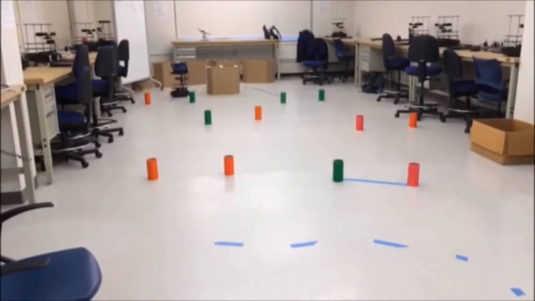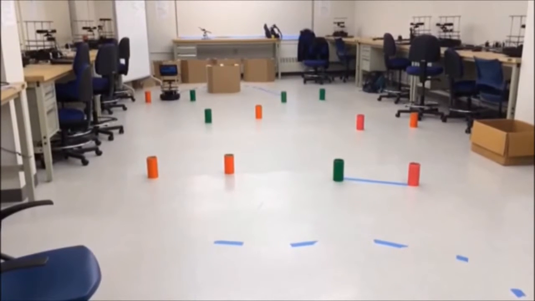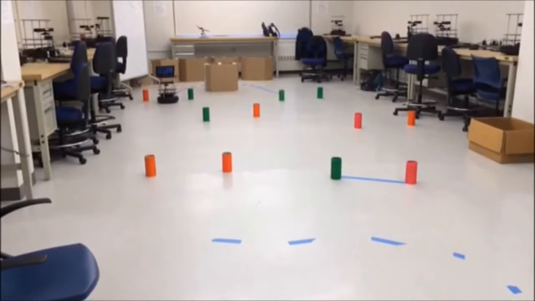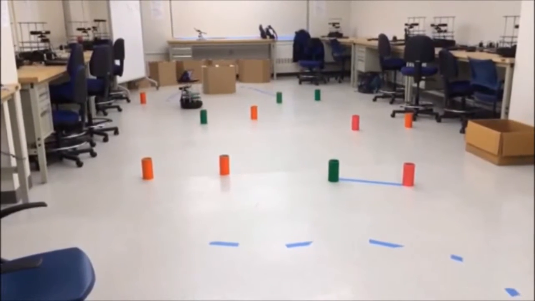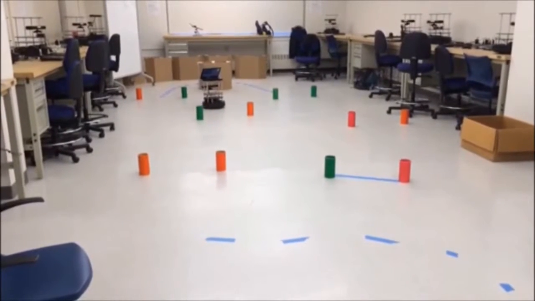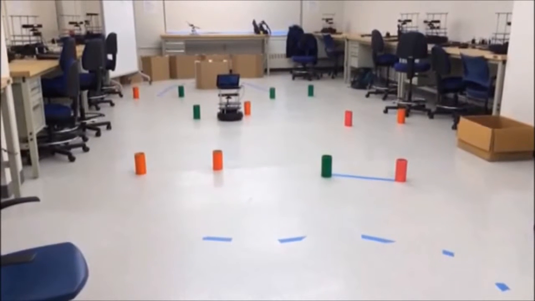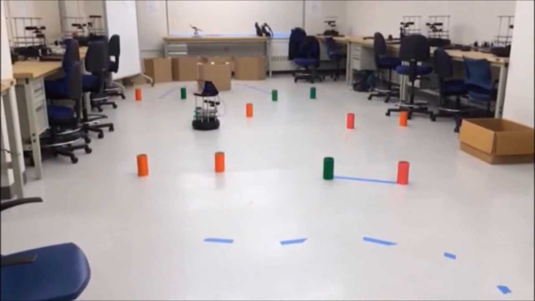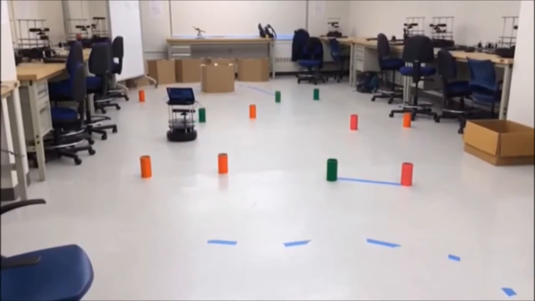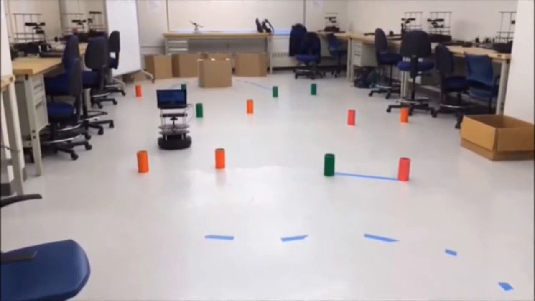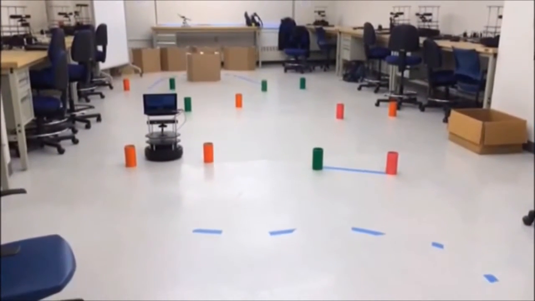Just like right here, it would see 2 orange-green gates, one close to it, which it's moving towards, and one which is the start line. Before, it would sometimes go through the start line instead of the orange gate at the end. Here our robot's finally going through the correct gate, and that process was detailed in the report.